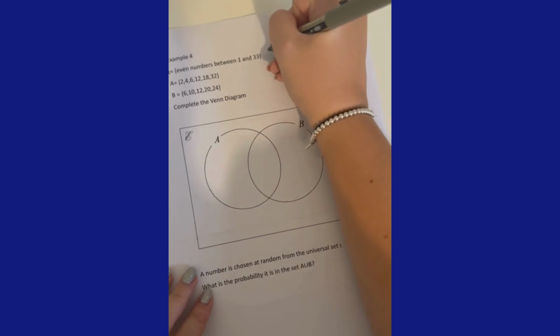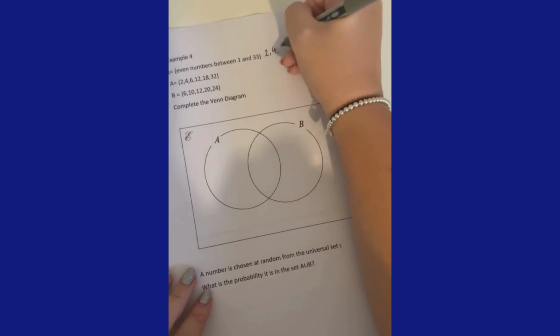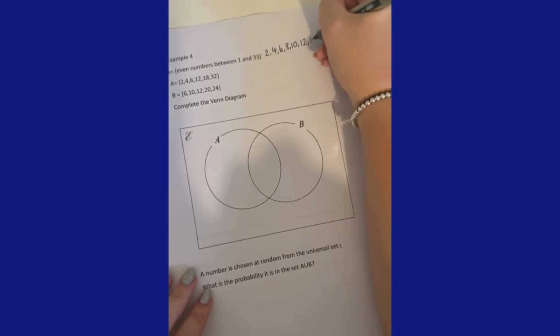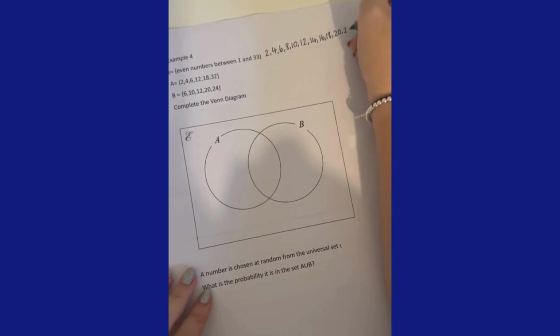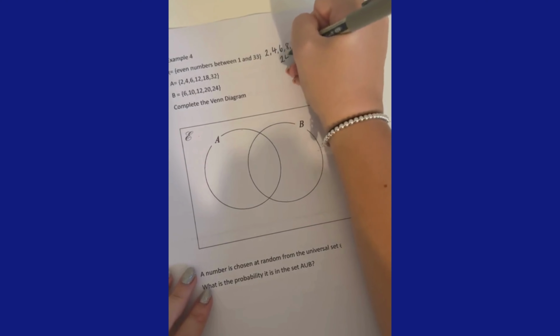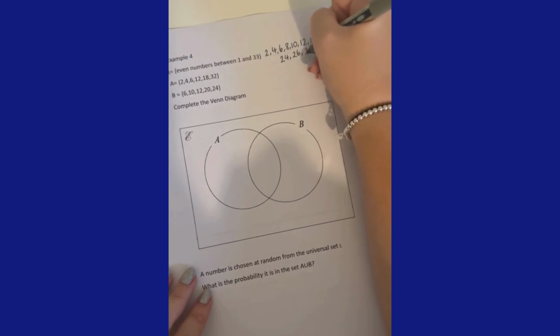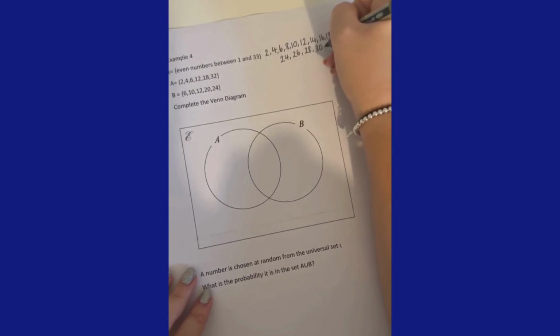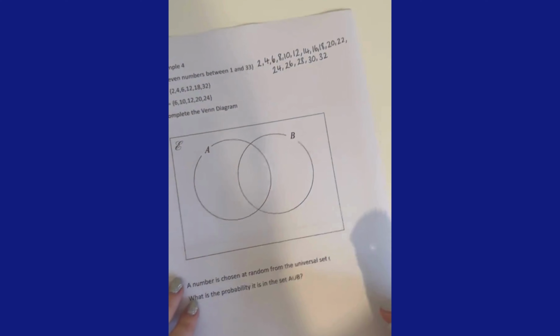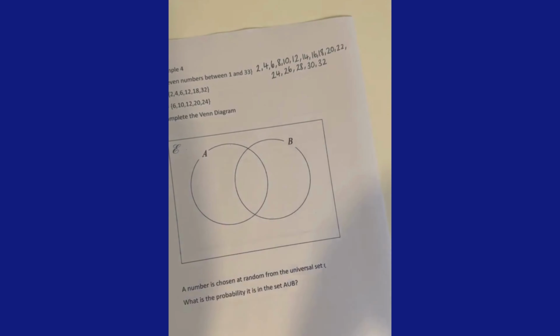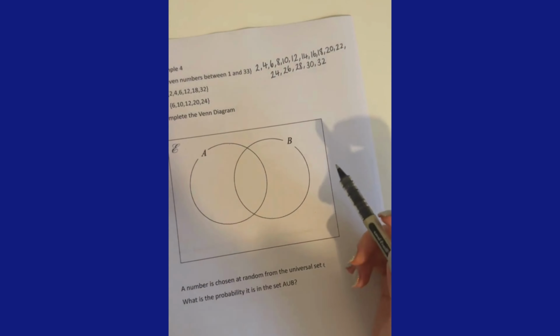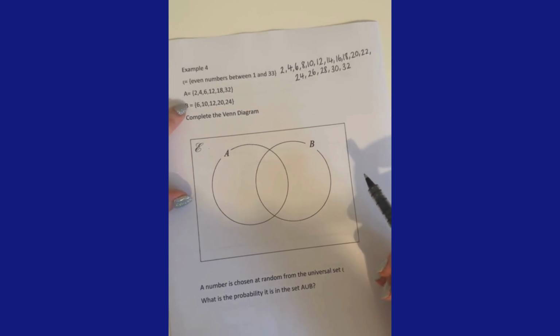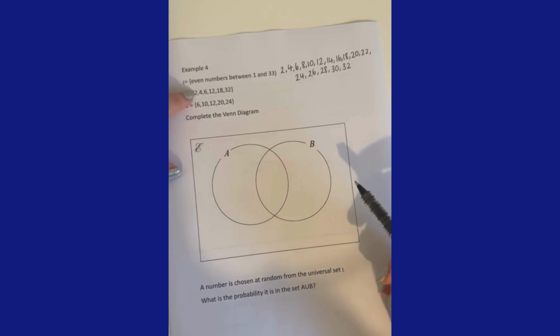So, between 1 and 33, we've got 2, 4, 6, 8, 10, 12, 14, 16, 18, 20, 22, 24, 26, 28, 30, and 32. Now I can see all of the numbers I'm dealing with. Now, we have got our set A are these sets of numbers, and set B are this set of numbers.